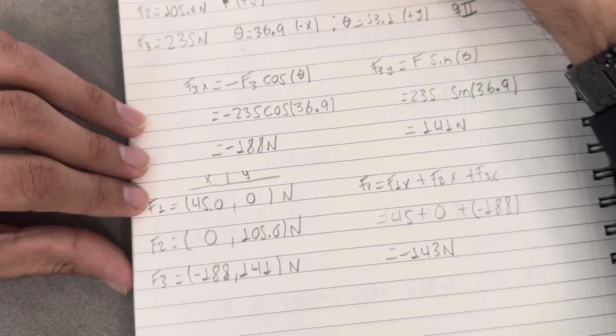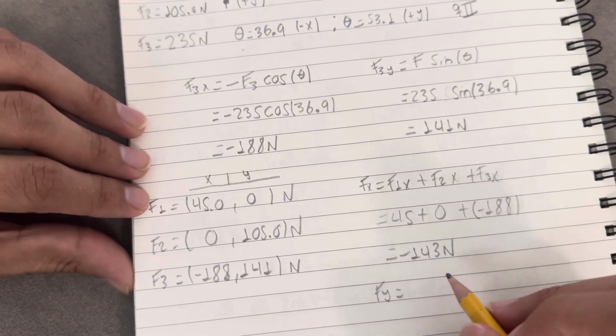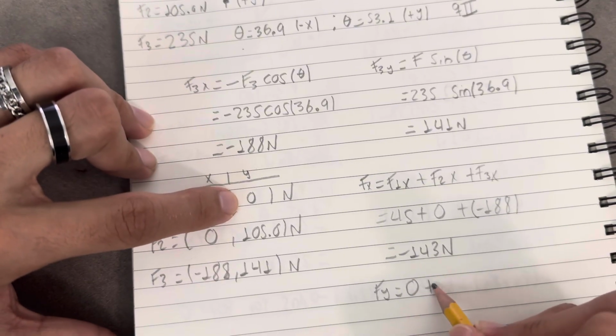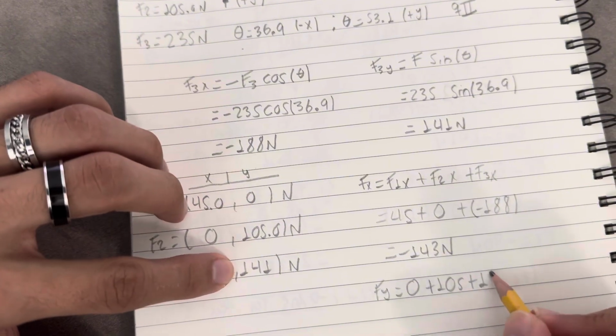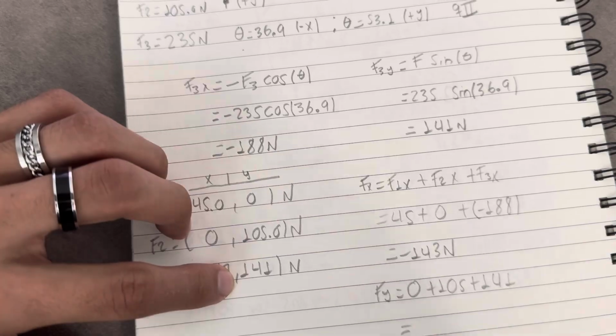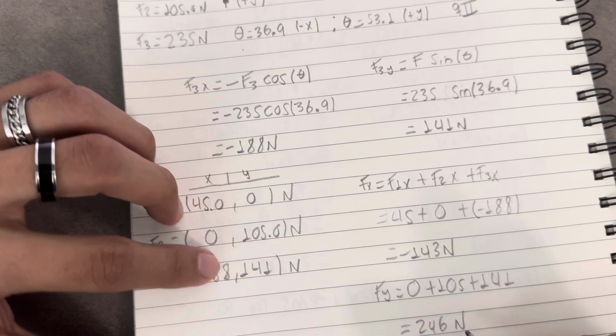Now we're gonna do the same for Fy, which is equal to 0 plus 105 plus 141, and this is equal to 246 newtons.